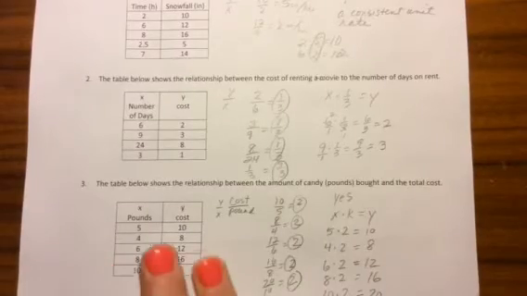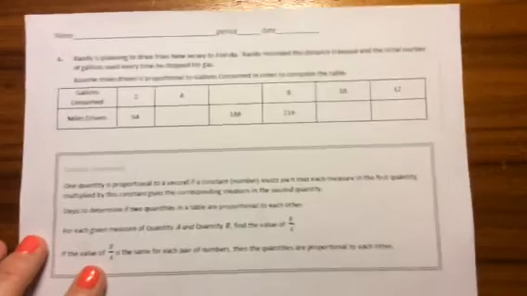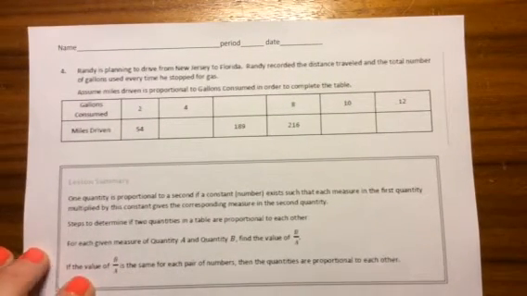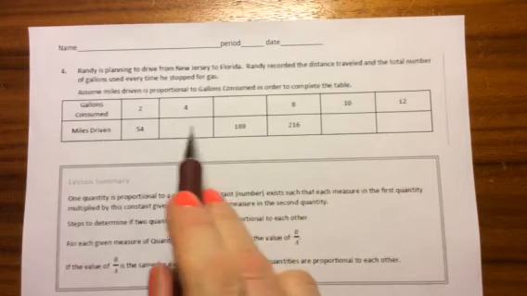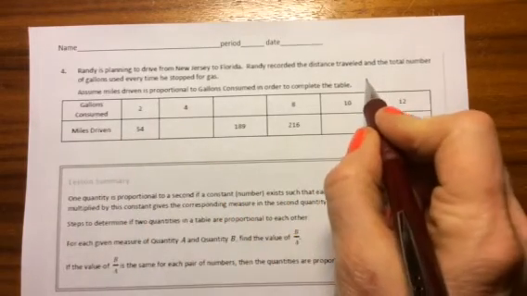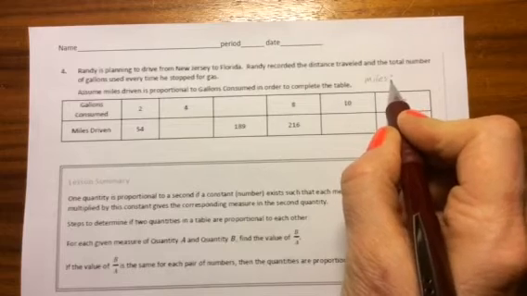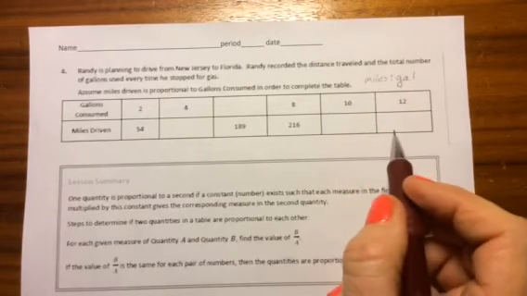All right, so now we're going to look at the back side of your notes. And we've got one more example. It says, Randy is planning to drive from New Jersey to Florida, and Randy recorded the distance traveled and the total number of gallons used every time he stopped for gas. Assume miles driven is proportional to gallons consumed in order to complete the table. So we're saying that miles is proportional to gallons, so that's miles to gallons. So we're assuming that is proportional.